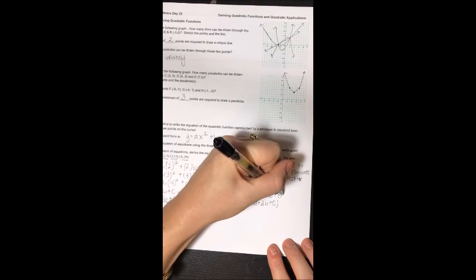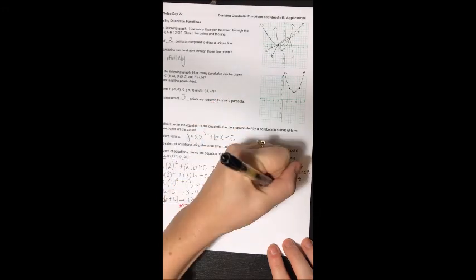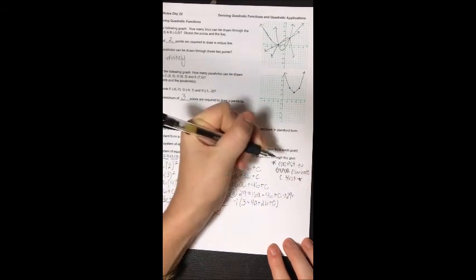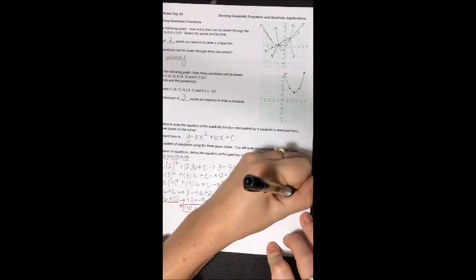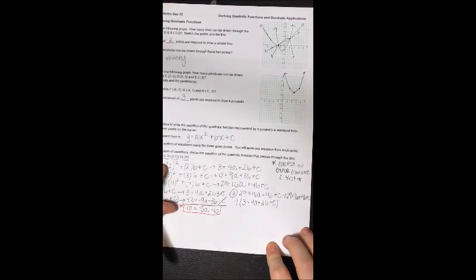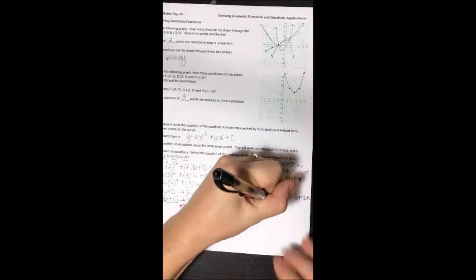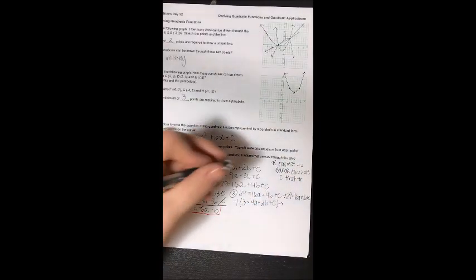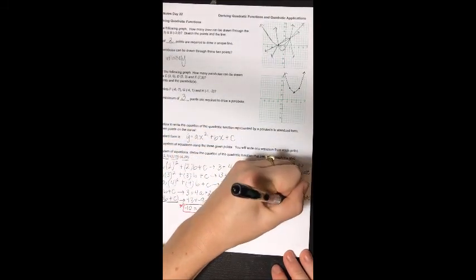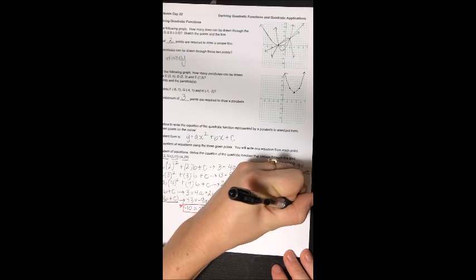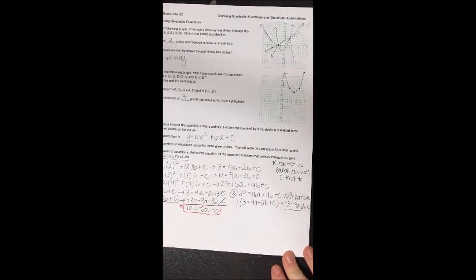My top equation just stays the same. 29 equals 16a plus 4b plus c. And then my bottom one, everything is being multiplied by -1. So I have -3 equals -4a minus 2b minus c. And we're going to add these up.